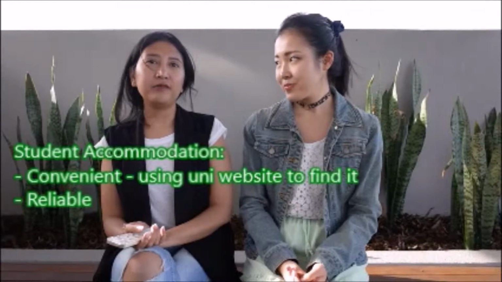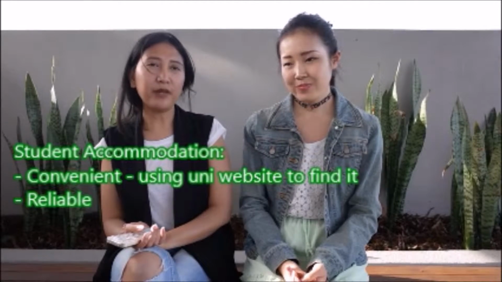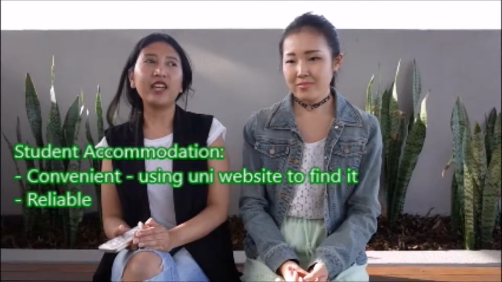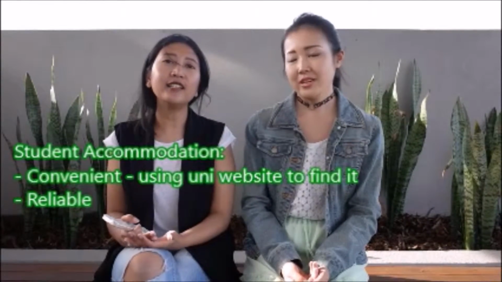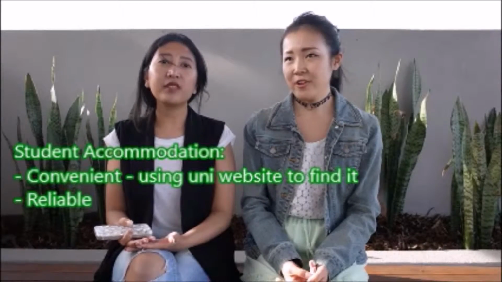So, pros and cons, if you guys are looking to find any accommodation. Student accommodation, the pros: it's convenient. I mean, you can find it through your university website. And another pro, they have exact rules. So if there's anything wrong, you can just refer back to your contract and use it as a reference.